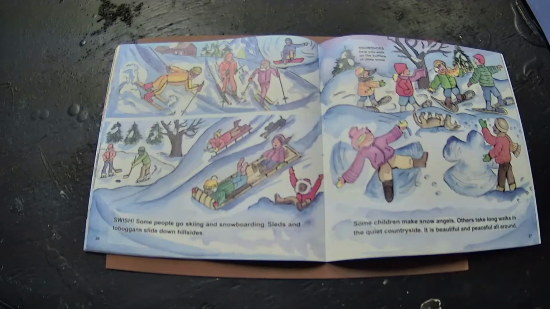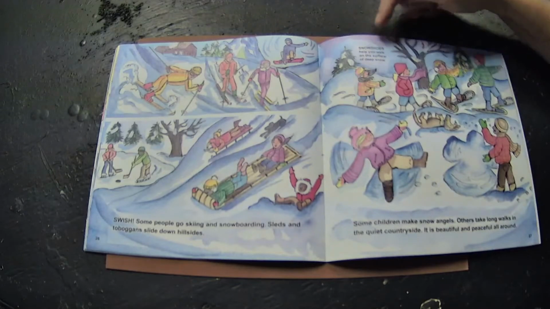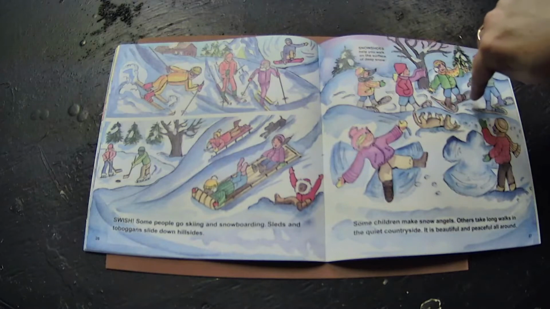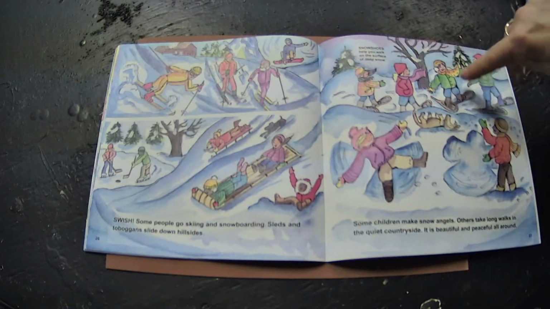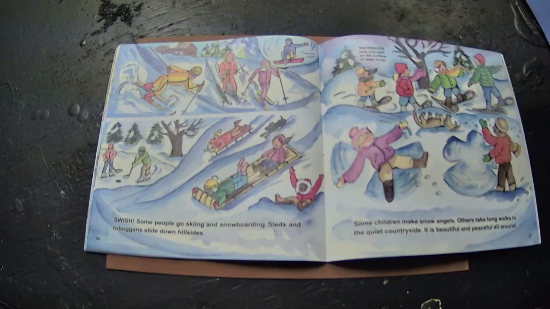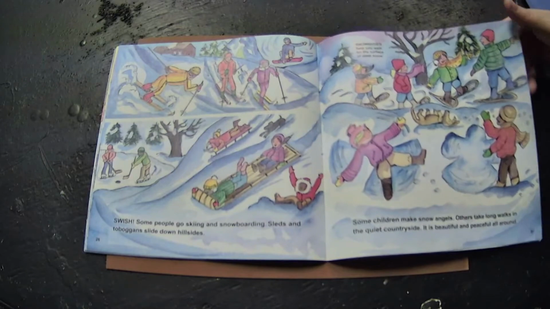Some people make snow angels. Others take long walks in the quiet countryside. It is beautiful and peaceful all around. Snowshoes help you walk on the surface of deep snow. And you can see that they snap on or hook onto the boots that you're wearing. The design of the snowshoes keeps you on the top. Doesn't let you sink down like it would if you just had your snow boots on.